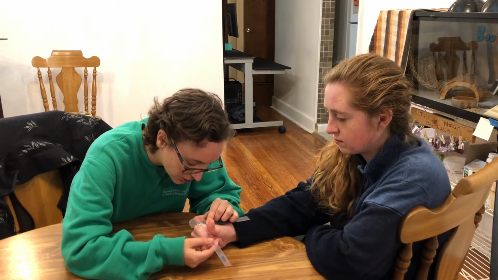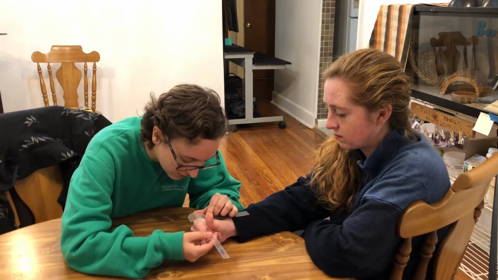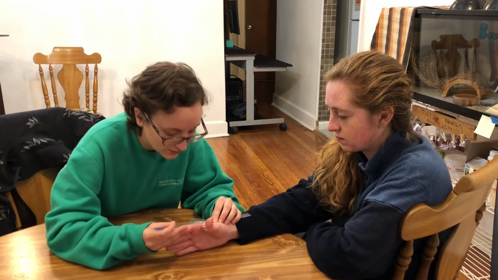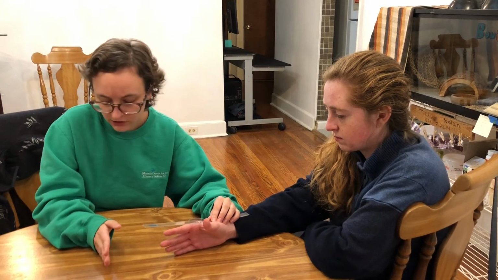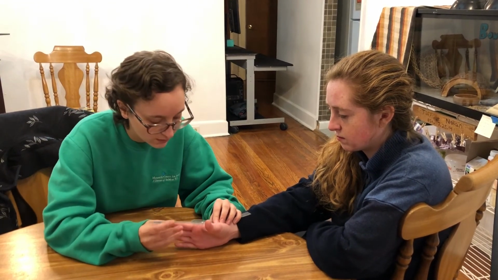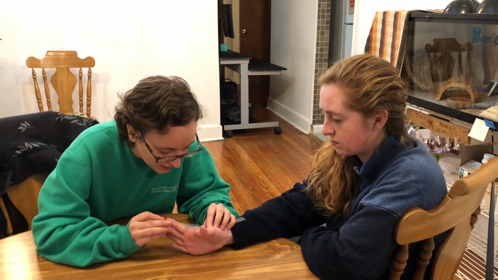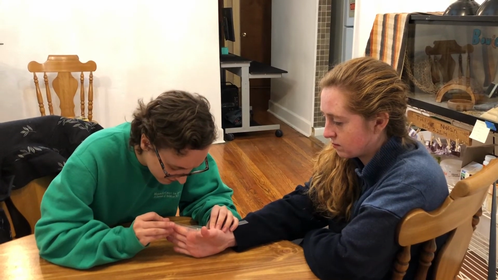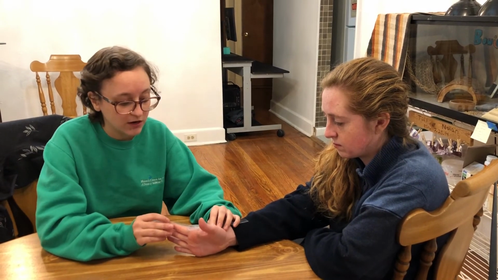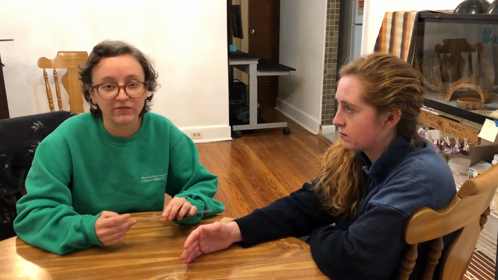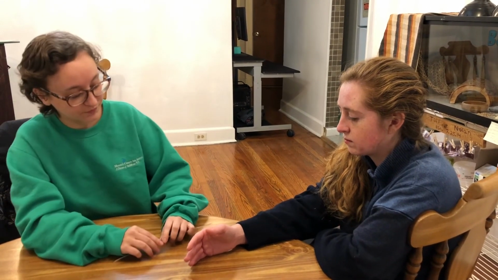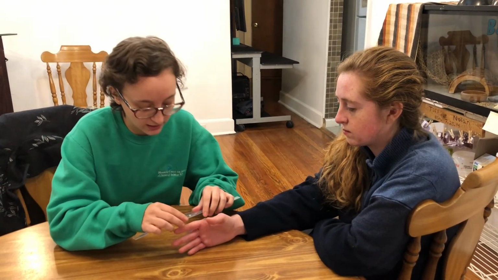Okay, and she's getting to 90 degrees for MCP flexion, which is good, that's normal. And then we're gonna go back to this neutral position here, and for this one, what I want you to do is extend your fingers backward. Okay, great, and again, I'm just following this first finger, and we're getting to 50 degrees, which is good. Normal is 0 to 45 for MCP extension.